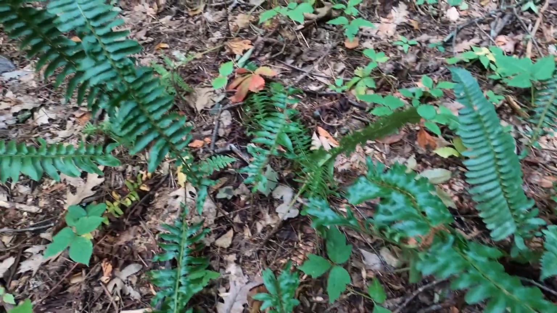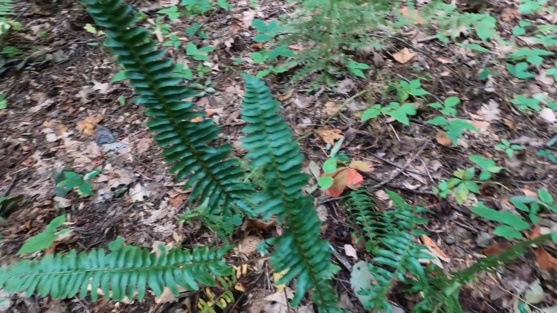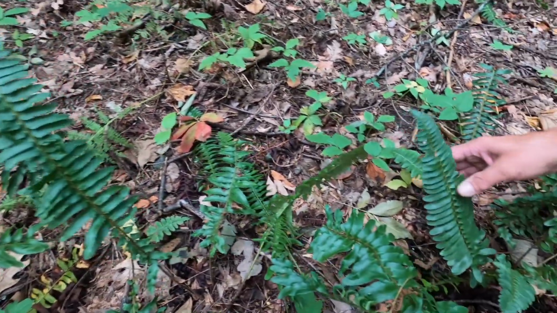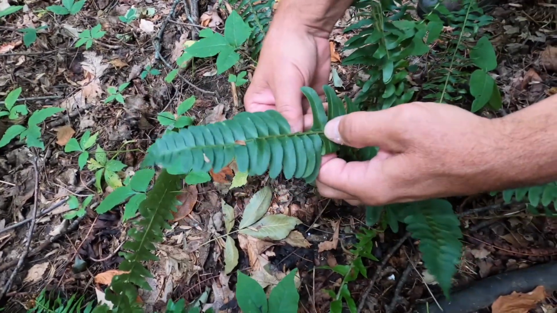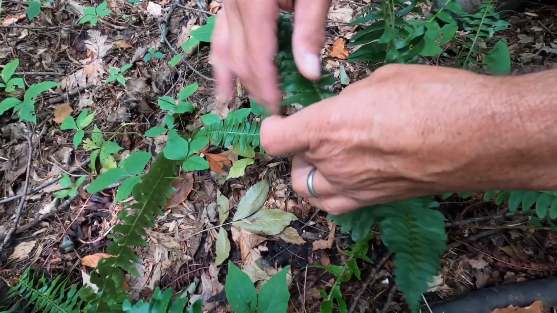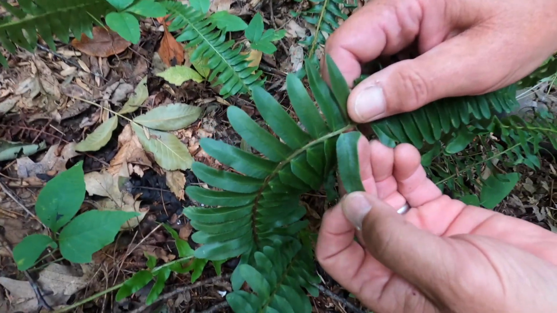And also, kind of a neat thing, is if you look closely at the pinnules, the pinna, they sort of look like a stocking hanging ready for Santa. So that's an easy one to remember.